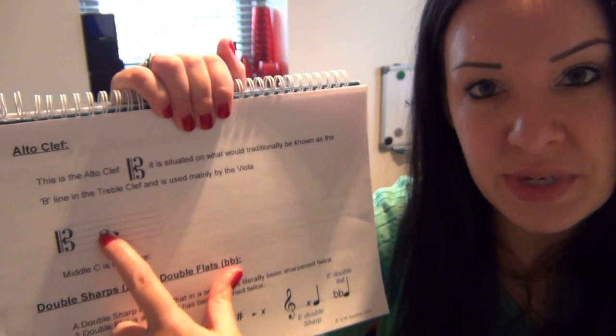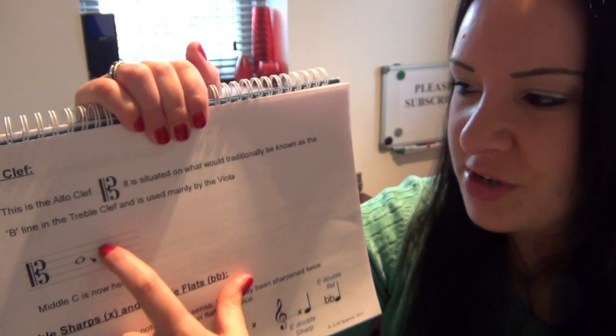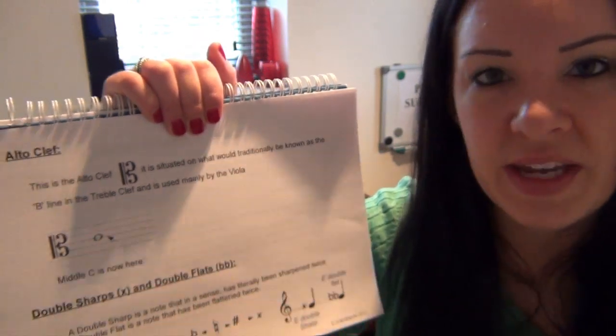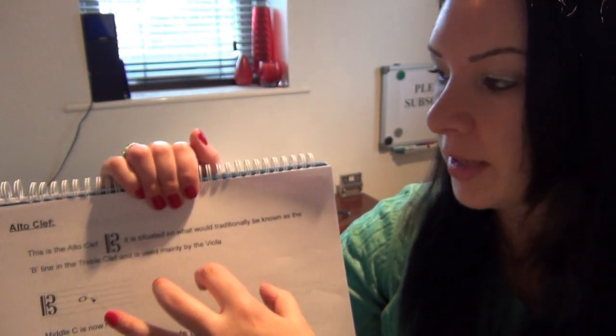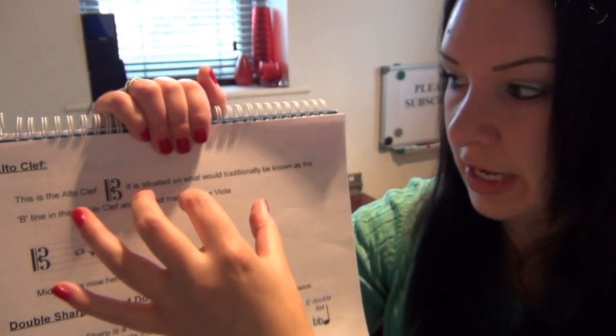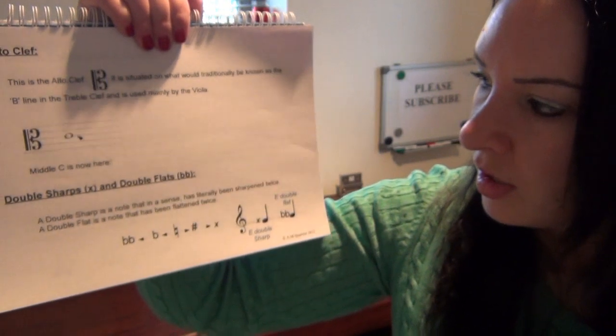This is now your middle C. So you just have to pretend it's middle C and count up and down the lines and spaces to work out what notes you're talking about. If you get the grade 4 ABRSM book, there are lots of examples and tests that will help this information sink in a little better.